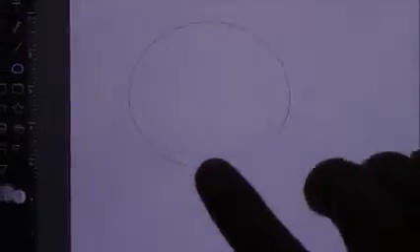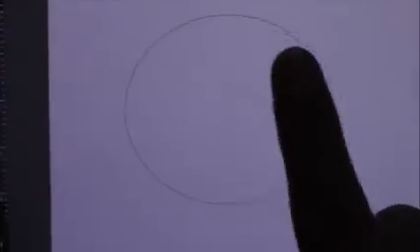Alright, so I'm going to go ahead and build the palm of my hand. I am going to show you how to change the stroke first. So for example, you draw a circle with your finger here, and the stroke of the outline is very thin.